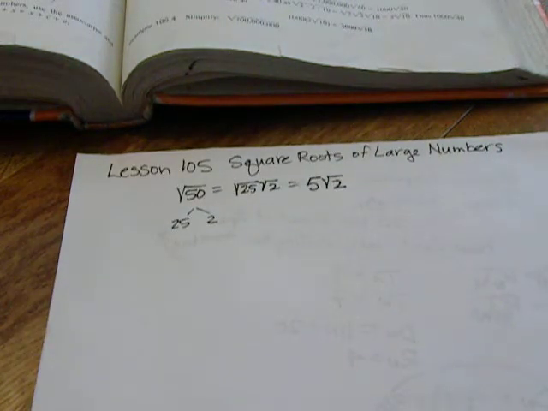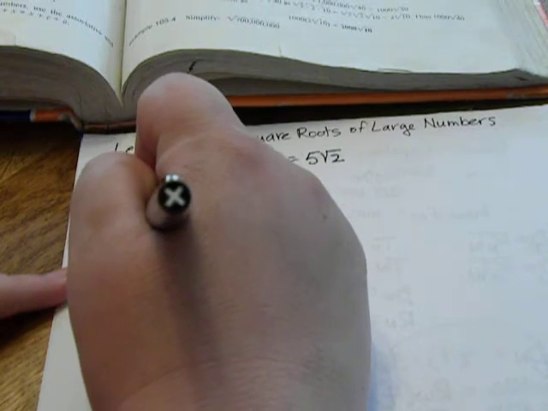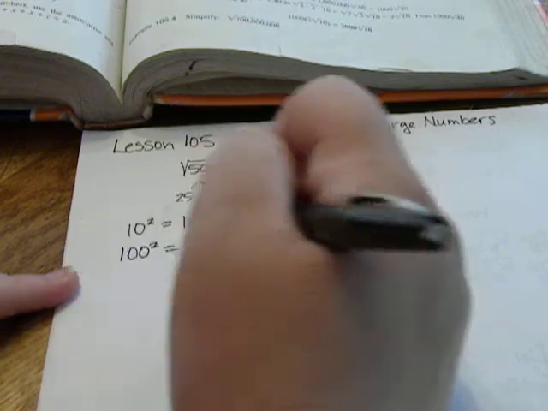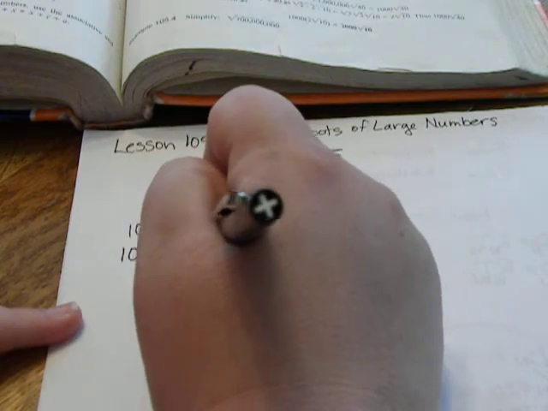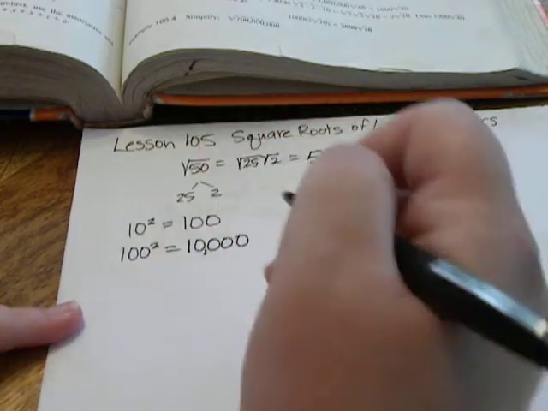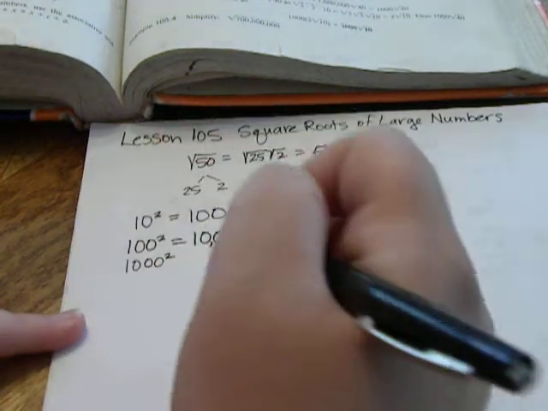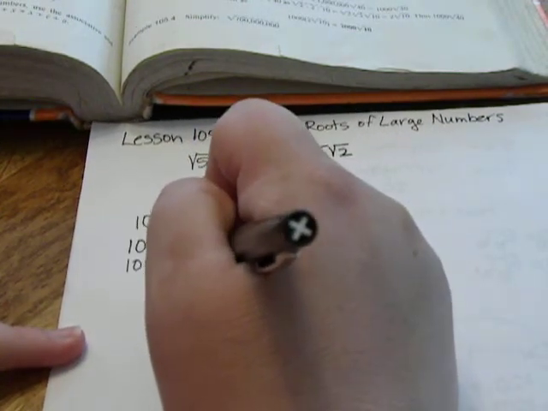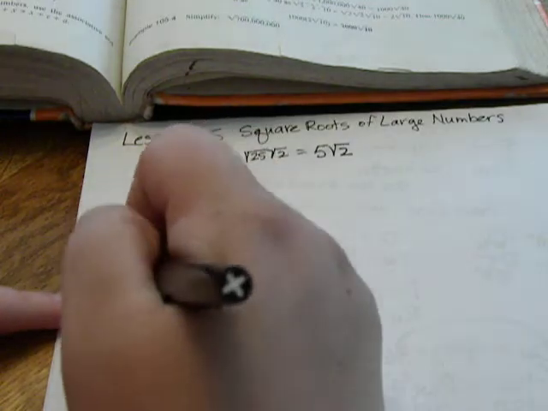Okay, so we're going to be doing the same thing today, but we're going to be using very large numbers. So what you need to review are your powers of 10. If I have 10 squared, we know that's 100. 100 squared, 100 times 100, is going to have 4 zeros: 1, 2, 3, 4. It's going to be 10,000. If we have 1,000 squared, it's 1,000 times 1,000. How many zeros is it going to be? 1, 2, 3, 4, 5, 6. So that's 1,000,000. And let's just do one more.